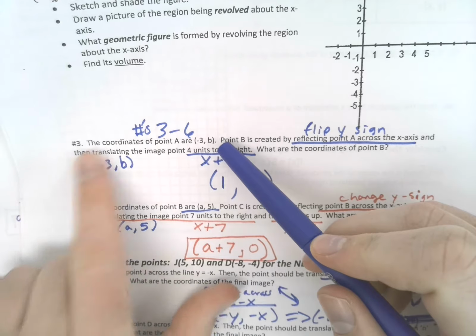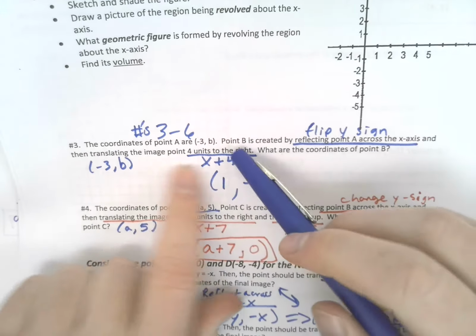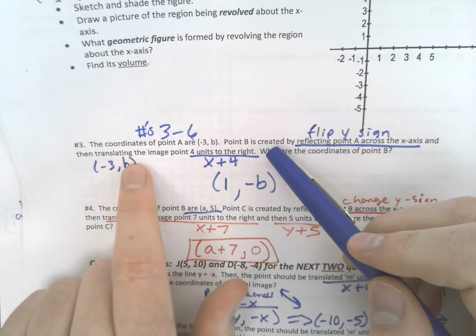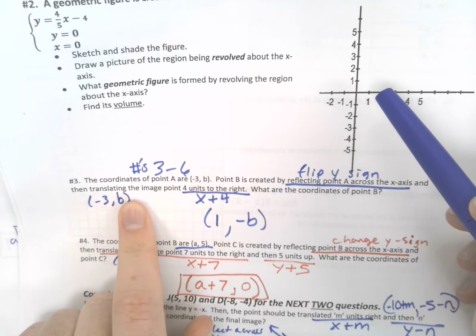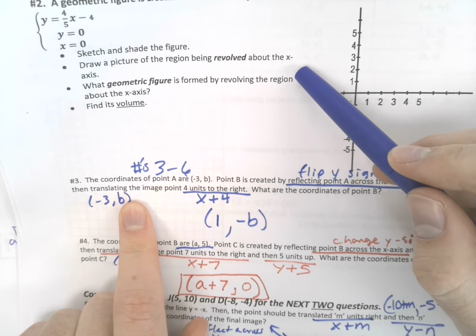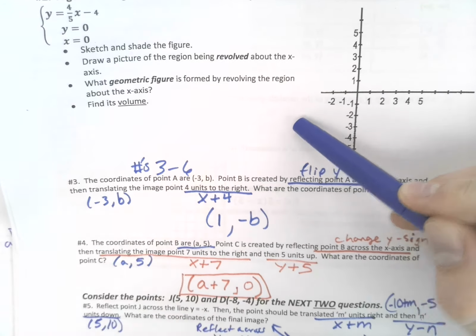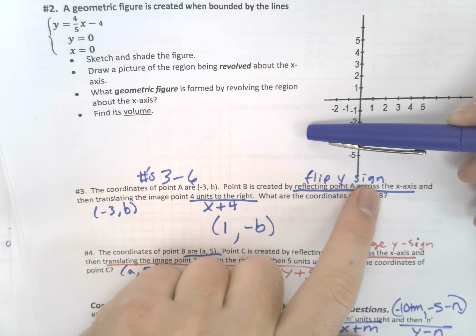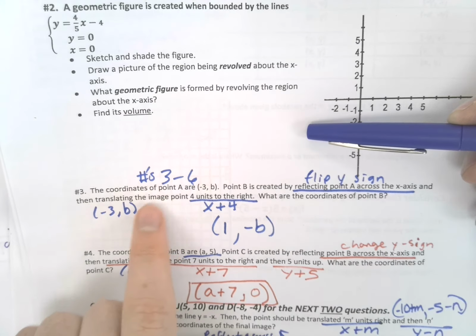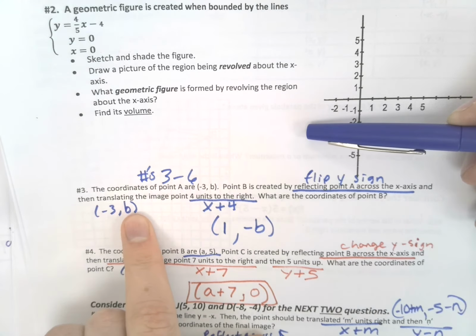Negative 3, b was our point. They said, hey, we're going to create a new point by taking this, flipping it across the x-axis. So in other words, if it was over here, we're going to flip it down here. So when you go from here to here, that's going to change the y sign. So if it was a positive b, now it's going to be a negative b.